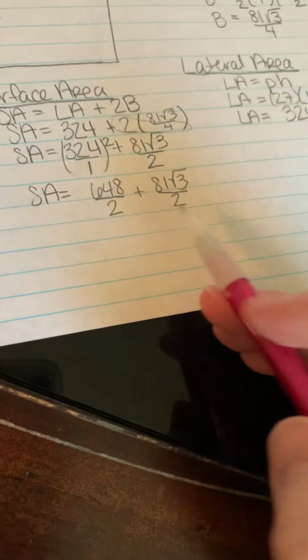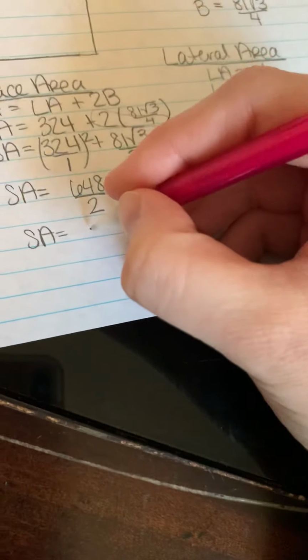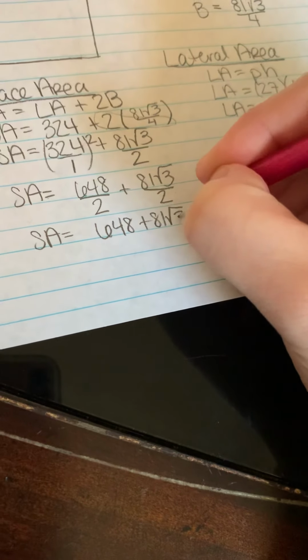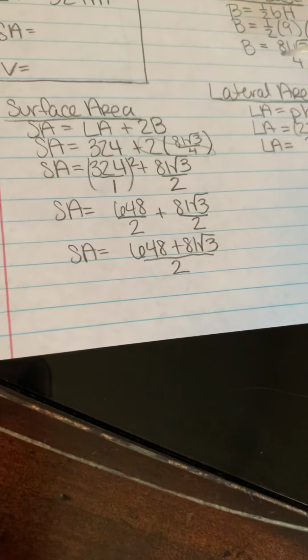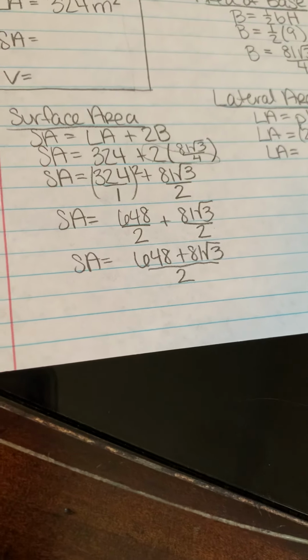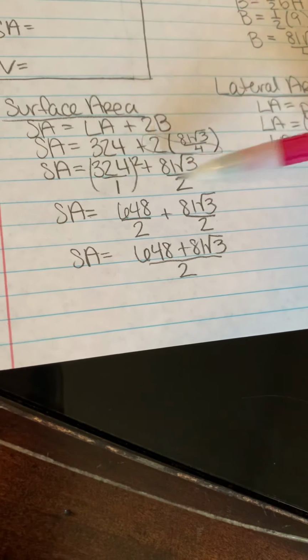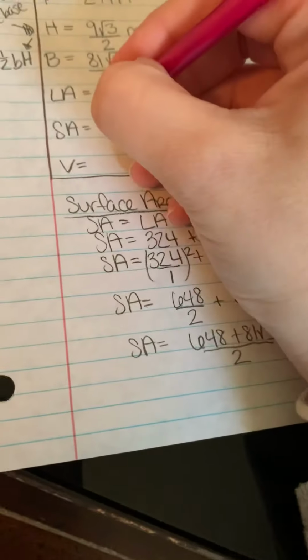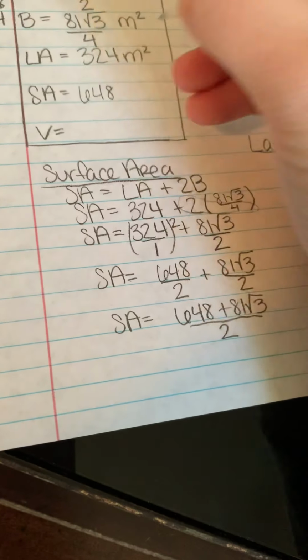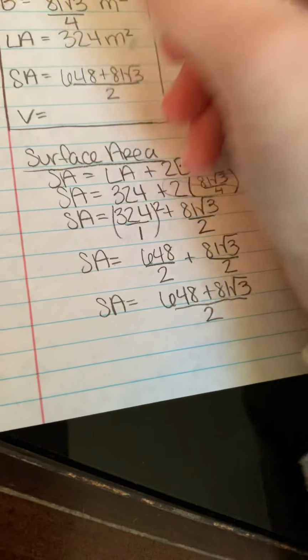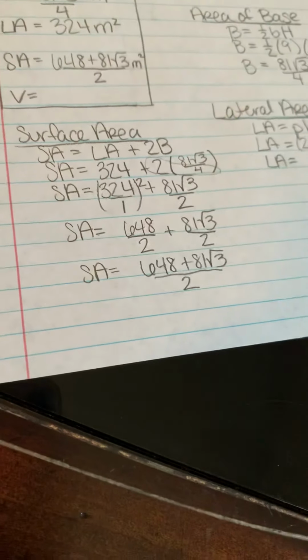And now that they have the same denominator, I can finally combine them to be one problem. 648 plus 81 square root of 3 divided by 2. Which again is just simple math that we've learned before, where we simplify a fraction and we multiply to create a common denominator. So 648 plus 81 square root of 3 divided by 2 meters squared.